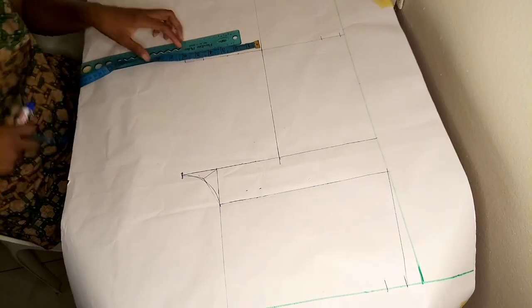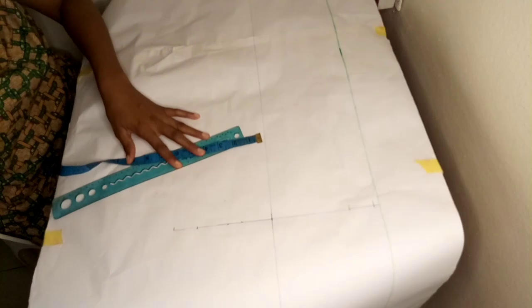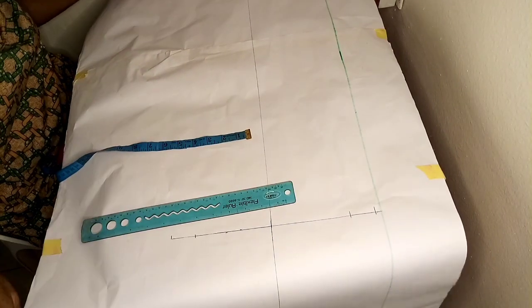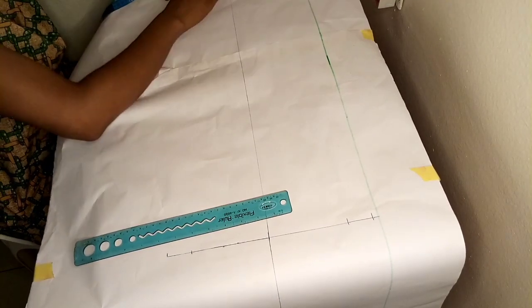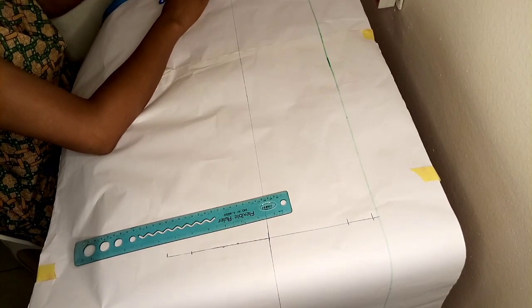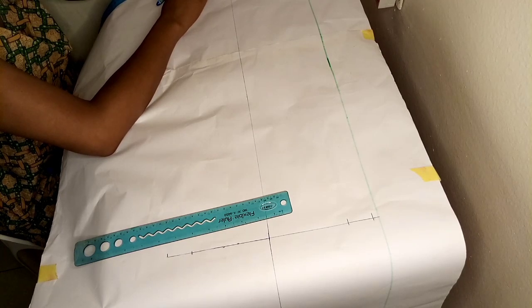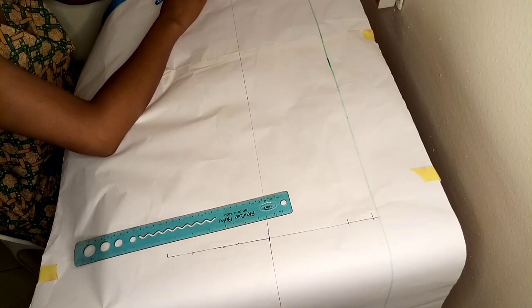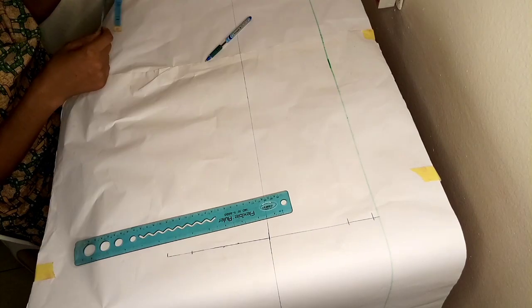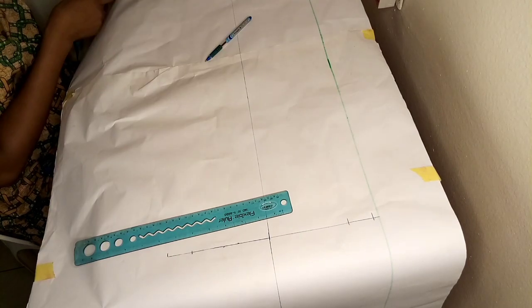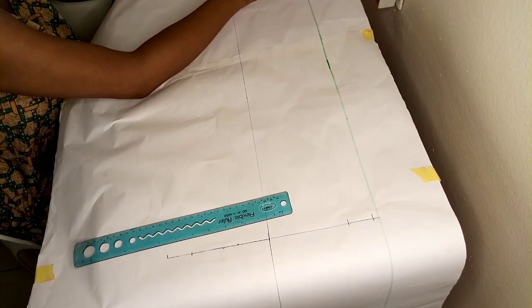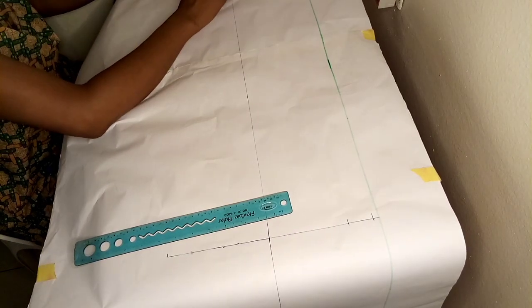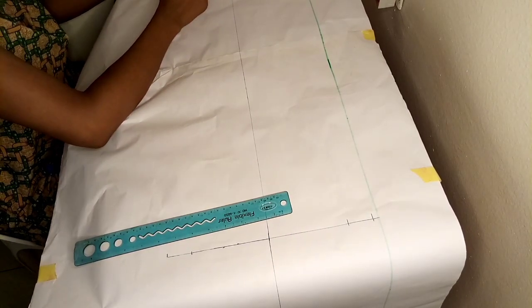Then for the ankle, I'm going to do 3.5. Depends, if you want pencil, just take your measurement. I'm using 3.5. Depends on how pencil you want the leg down to be. 3.5 here.